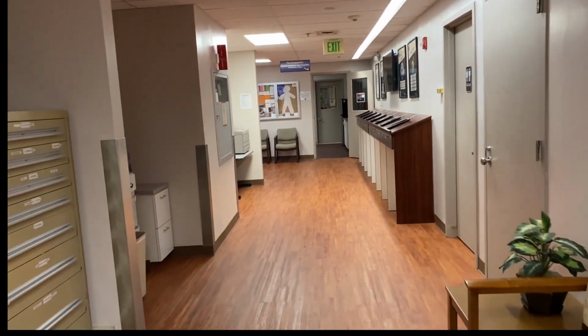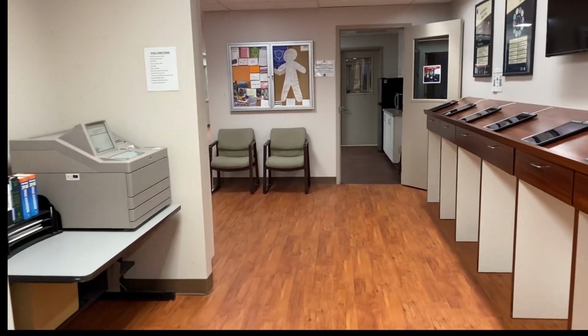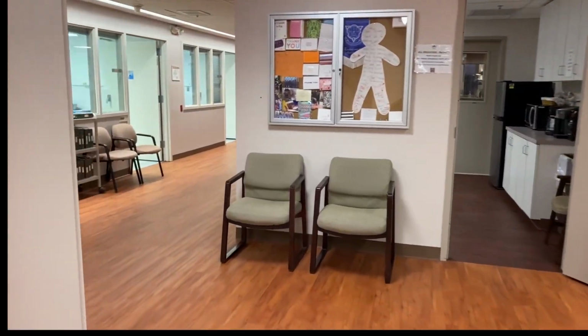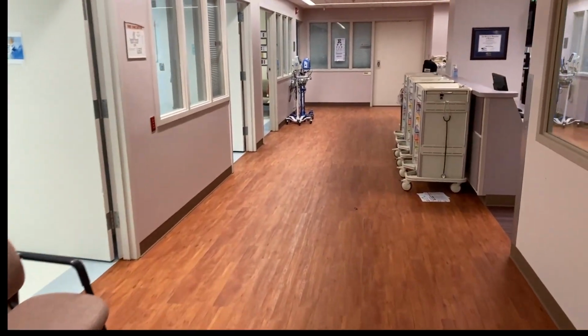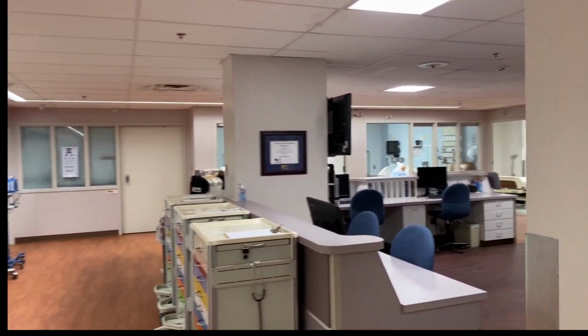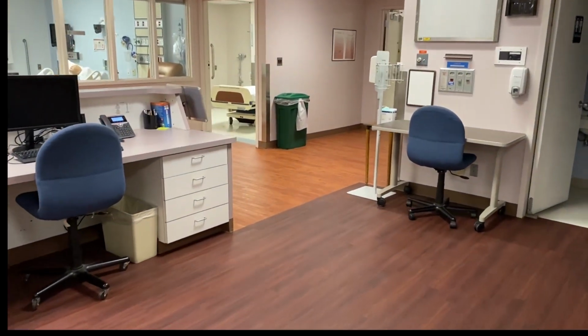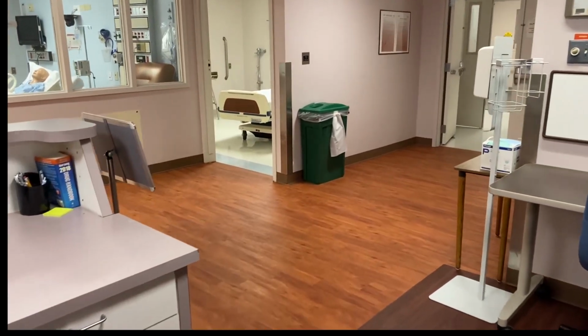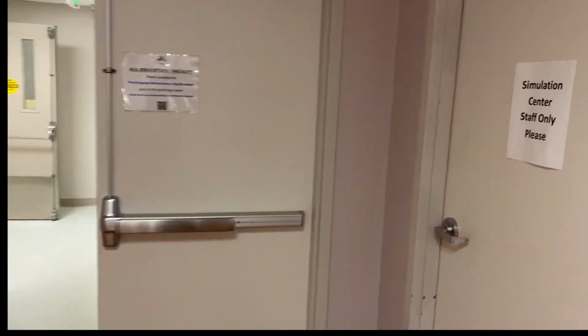Okay, so we're going to walk back through the center, and I'll take you out to the skills lab so you can see that. Again, you can see the registration area there in the middle. We're trying to use our space to the capability it has, and I think we do a really good job of that.